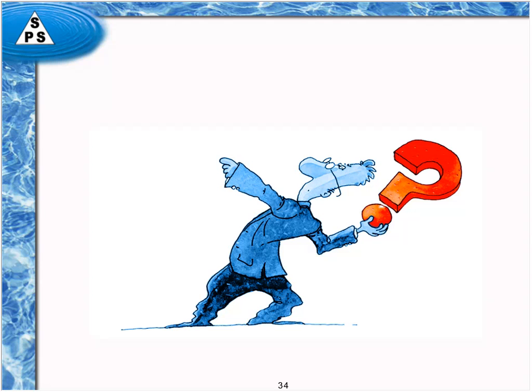Another question here: is there a typical frequency for hot water sanitization of membrane systems? That's a good question. I have seen everything from daily to weekly. I've not seen as infrequent as monthly, and I think that would be a mistake. But certainly daily and weekly are very typical.